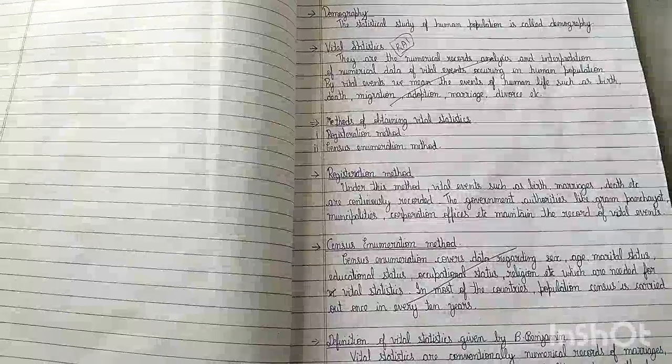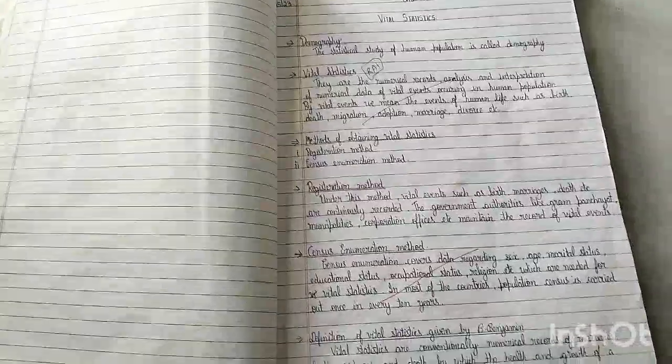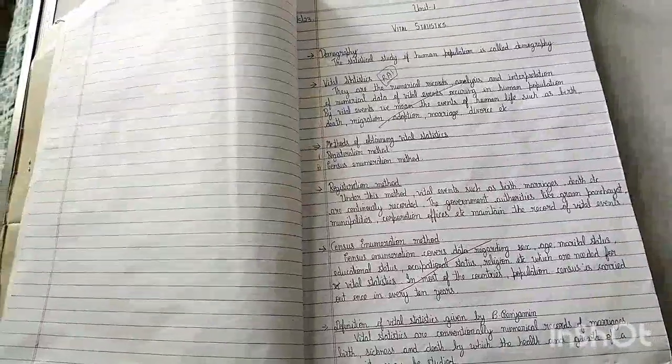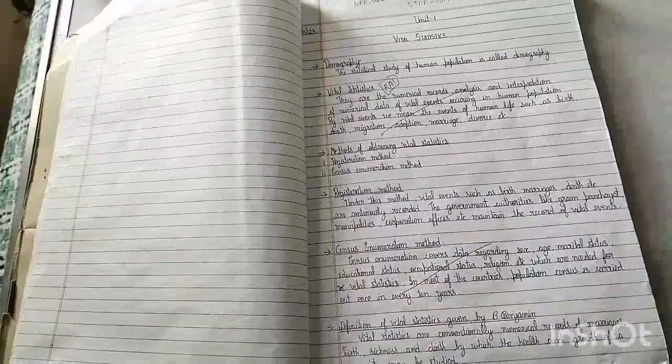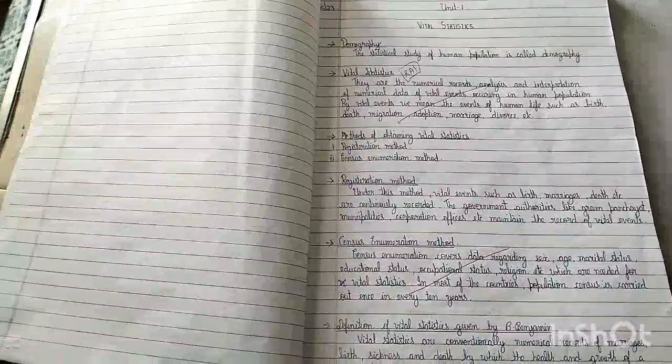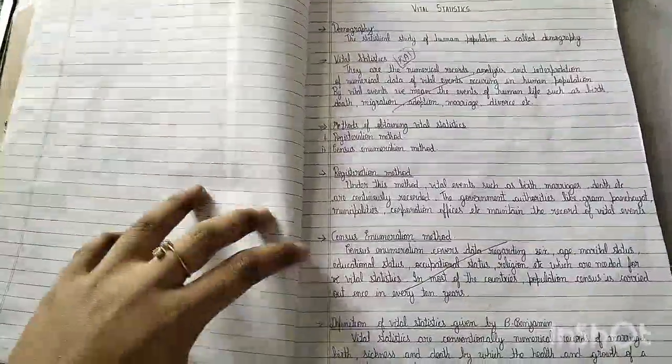So demography is the statistical study of human population. Vital statistics: the numerical records, analysis and interpretation of numerical data of vital events occurring in human population. If they ask you for examples, you can say marriages, birth, death, migration, immigration, emigration. Methods of obtaining vital statistics: registration and census enumeration.